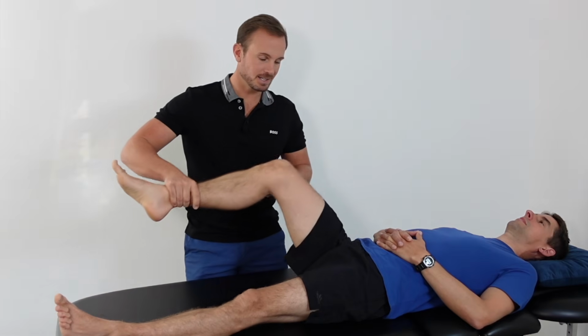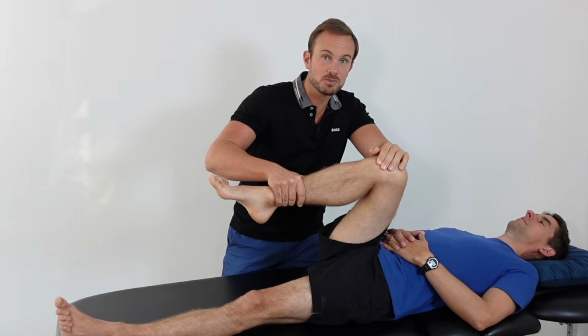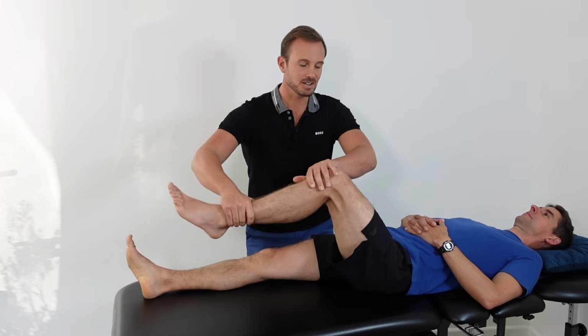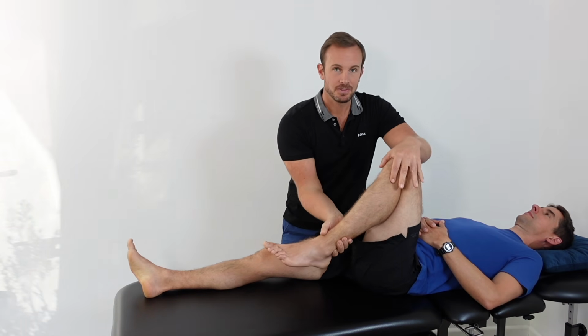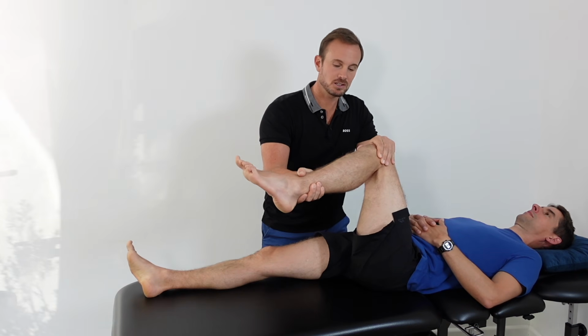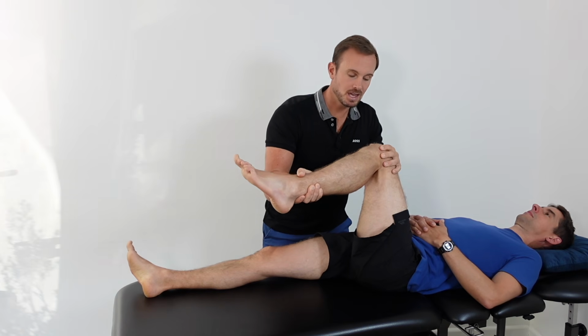So that's the FADIR test, and as you can see, the FADIR stands for the movements that you're doing: flexion, adduction, internal rotation. So showing you the FADIR test on the other side, up into 90 degrees of flexion, and then a cross-body adduction and internal rotation, achieved by pushing the foot out and rotating the knee in.